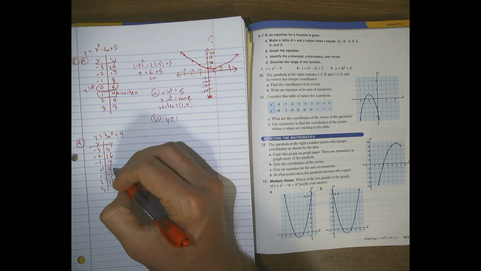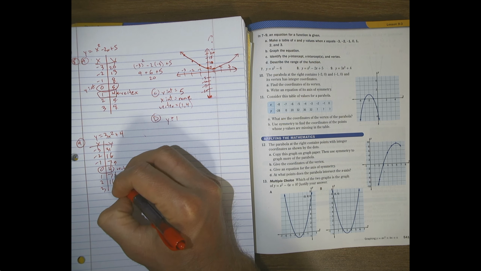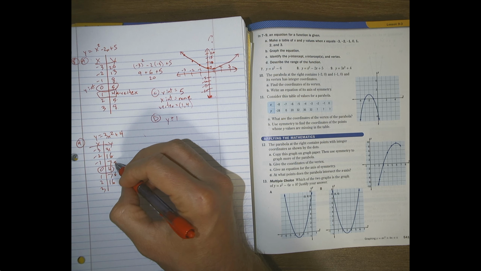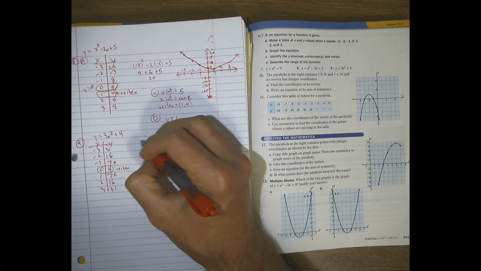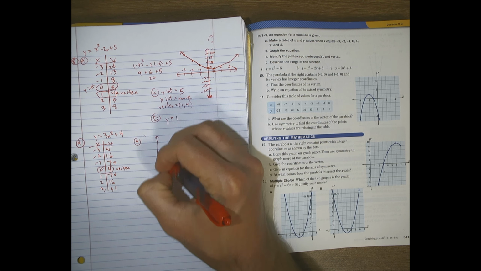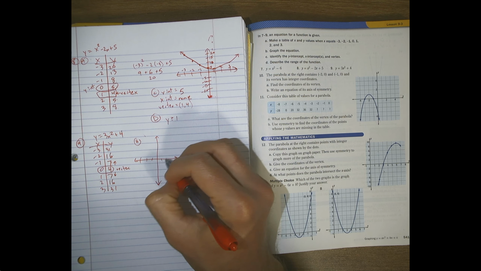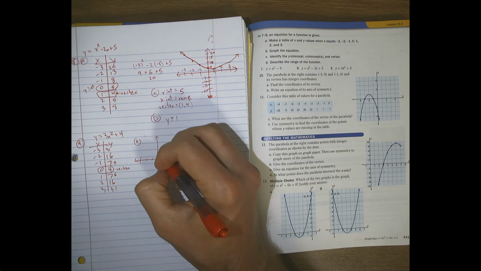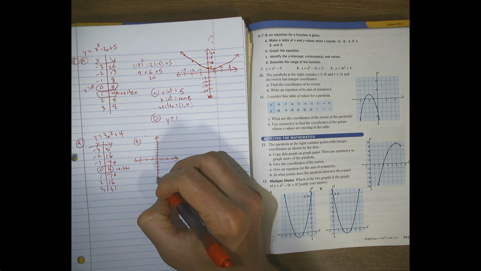And so you can use symmetry to say, okay, here's my vertex, and then my y values are going to be the same as I go away from it. So 7s, 16s, I know this one's going to be a 31. Part B, quick graph. 1, 2, 3, 1, 2, 3 for my x values. I'm going to go 5, 10, 15, 20, 25, 30, 35.